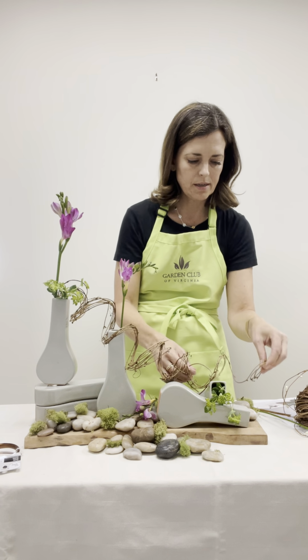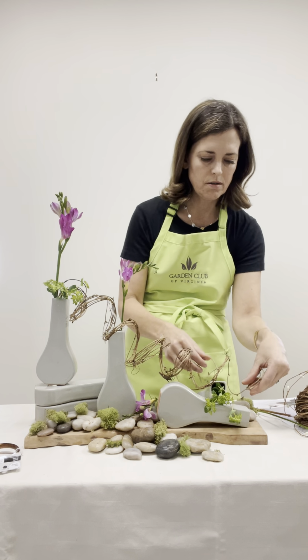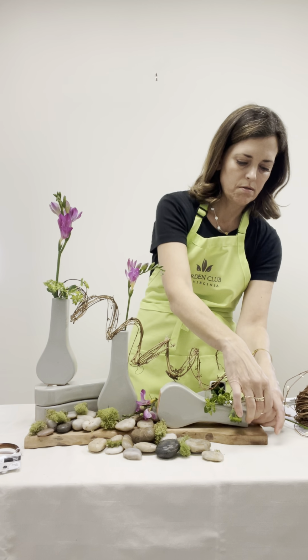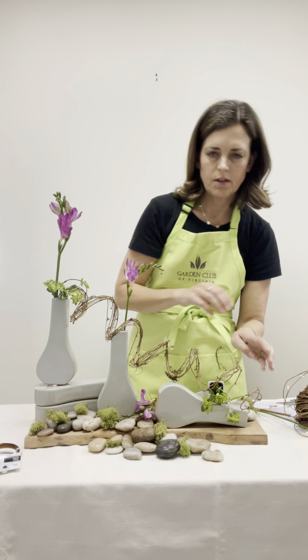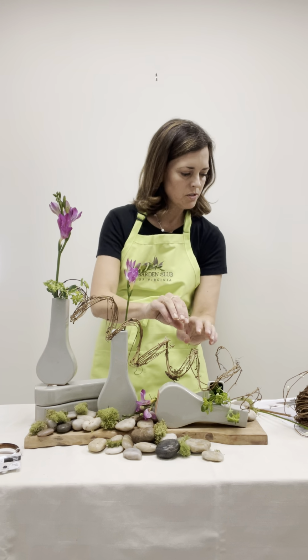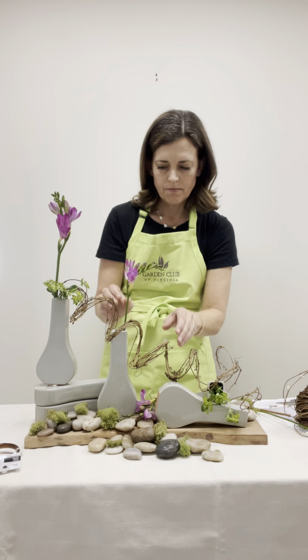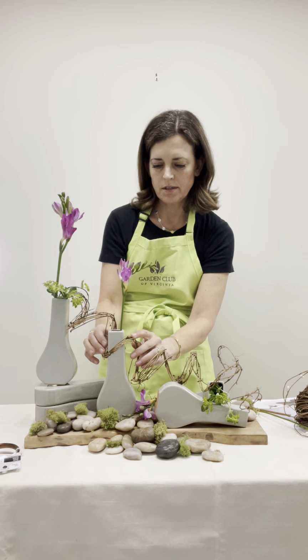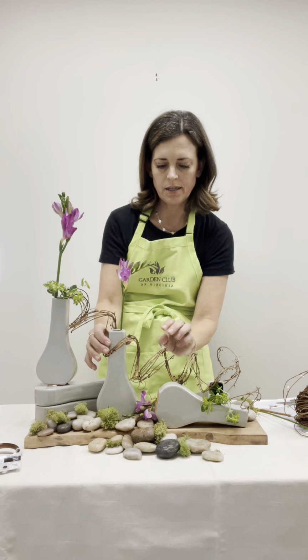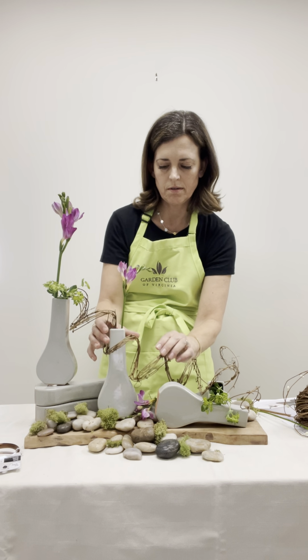And bring it back over here. All right, so I've got some interesting movement here. We could pull it down just a little bit. It's a little tricky to manipulate, but definitely can work with it.